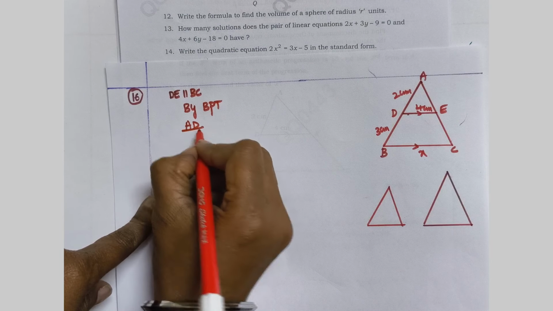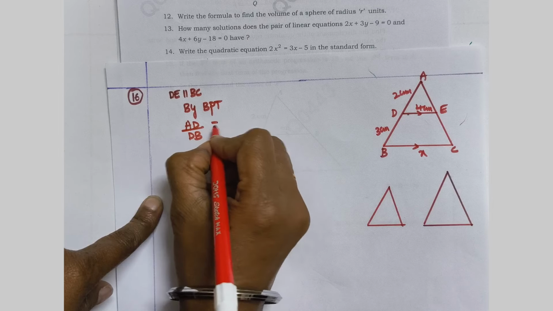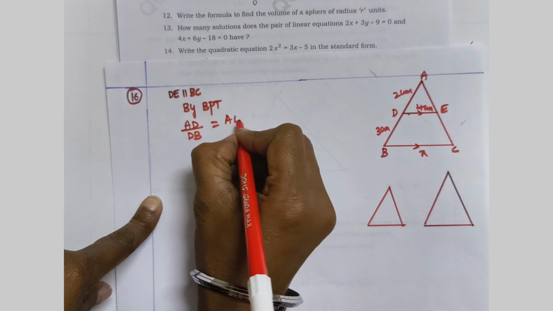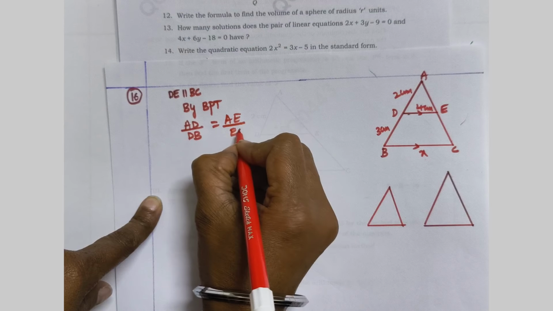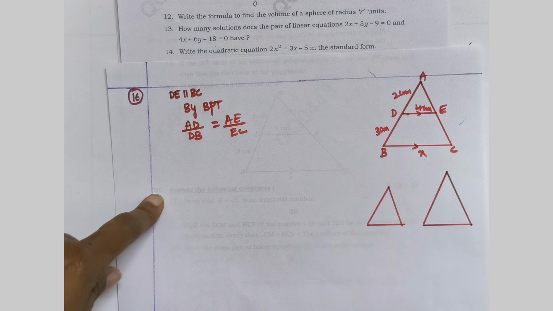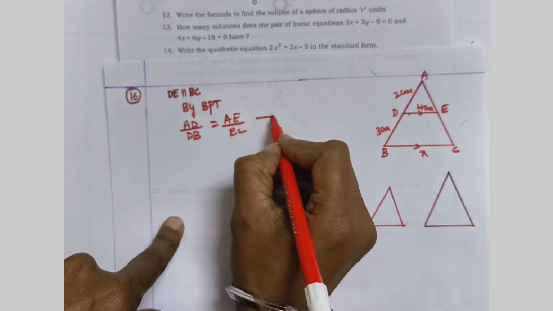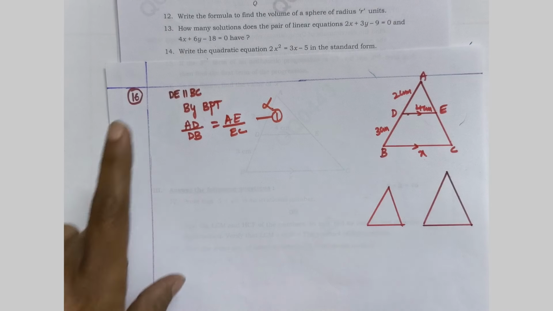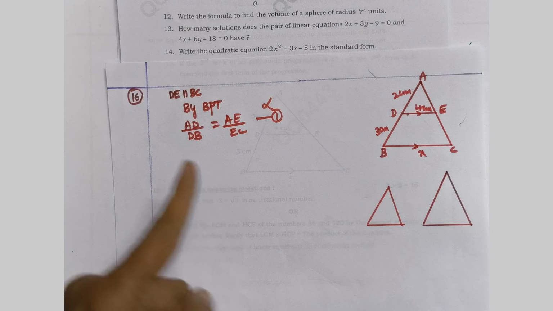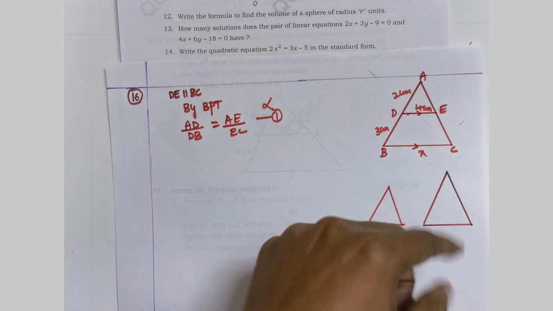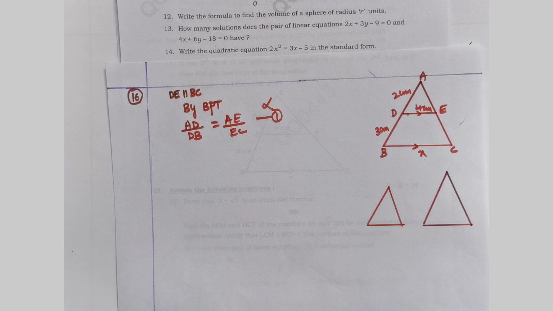AD by DB is equal to AE by EC. But he is not asking AE by EC, we want DE and BC. So if you take this equation, there is no chance. But one more chance is there.